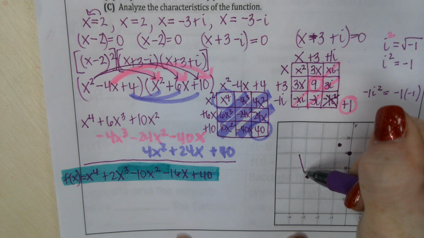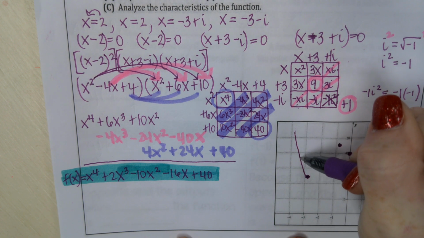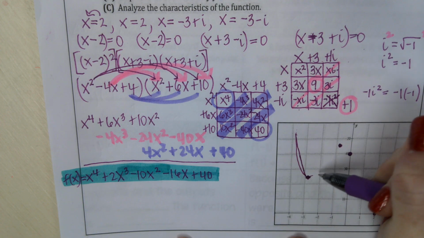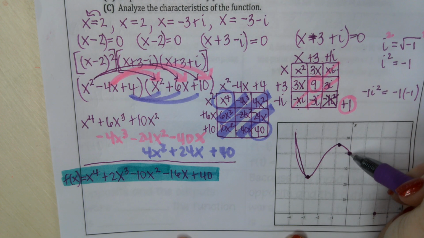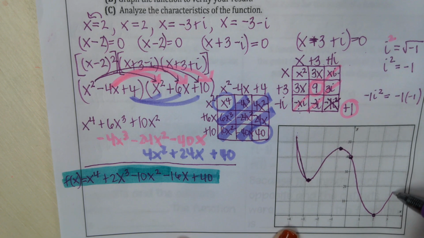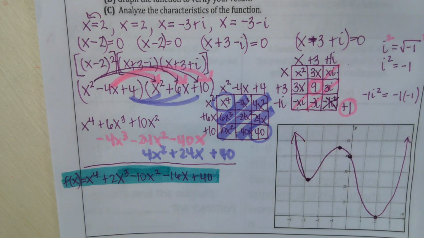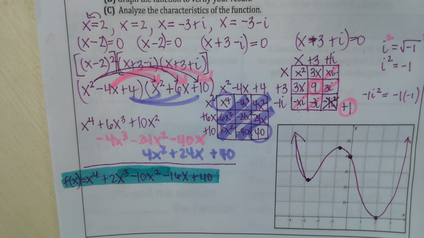Now, my power was even, right? And my leading coefficient was positive. So I'm just using those points to help me sketch that function. Okay, now it's not going to be perfect, and that's fine. That's why it's called a sketch. So all I did was use Desmos here to help me just kind of sketch some things.